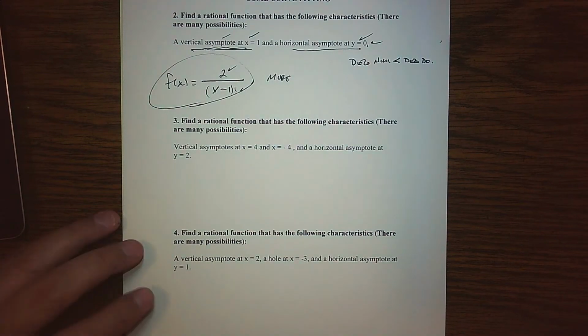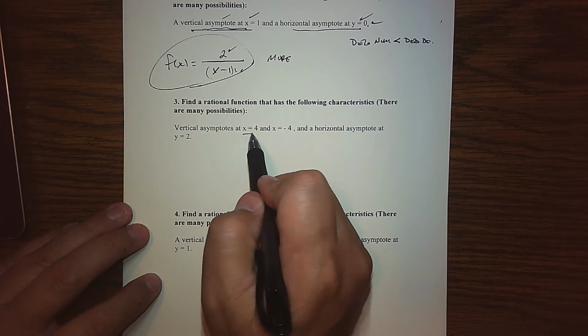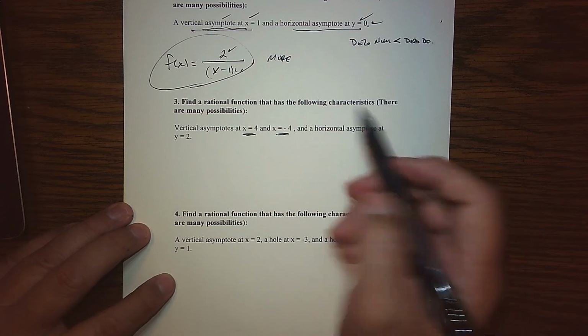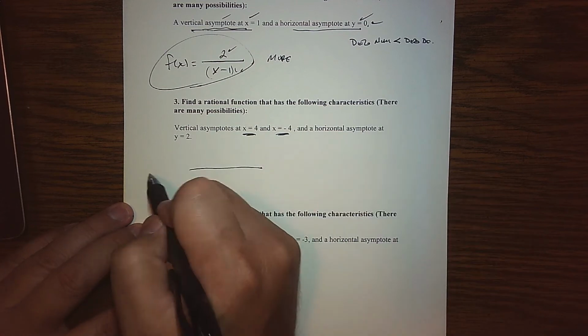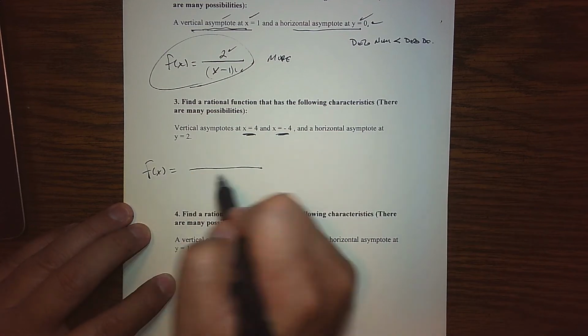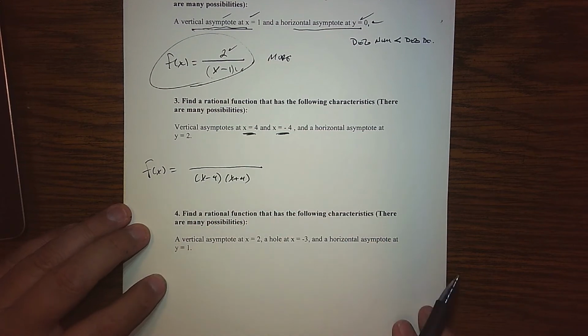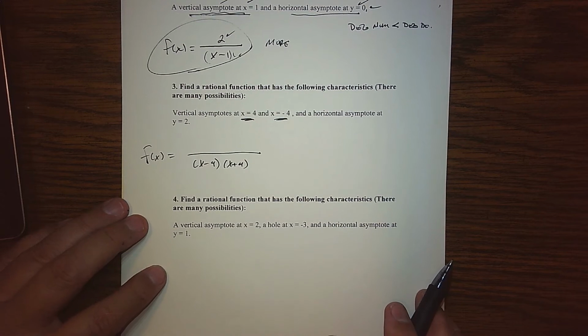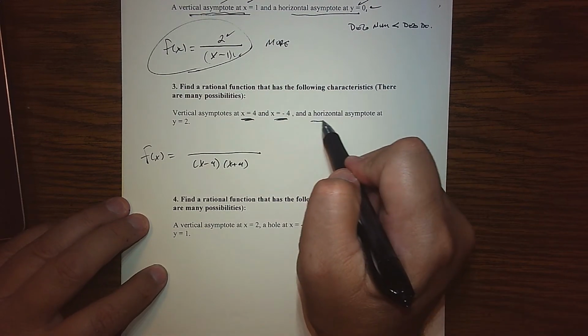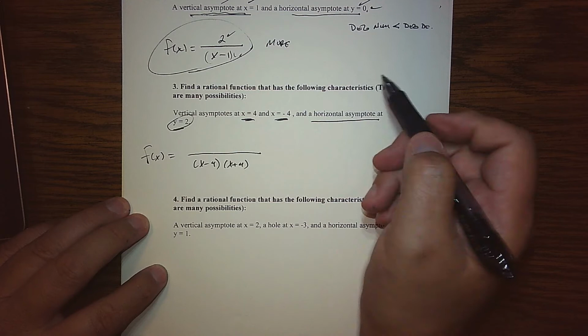So the next one, vertical asymptotes are occurring at 4 and negative 4. Again, that tells me as far as the denominator is concerned, this f of x needs x minus 4 and x plus 4 on the bottom. On the top, it's saying that the horizontal asymptote has to be y equals 2.